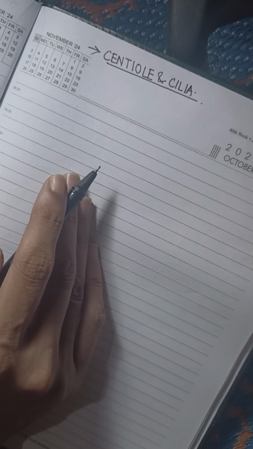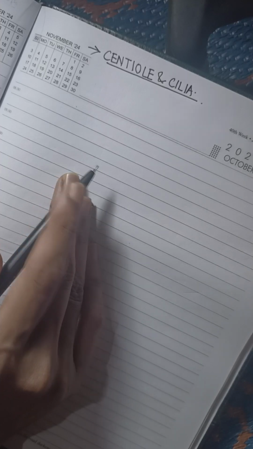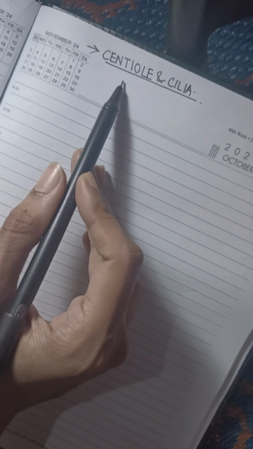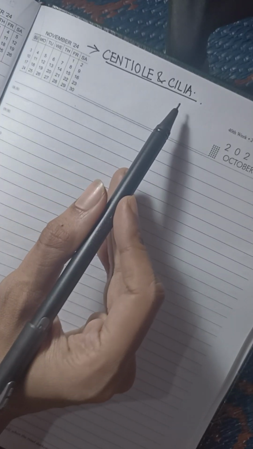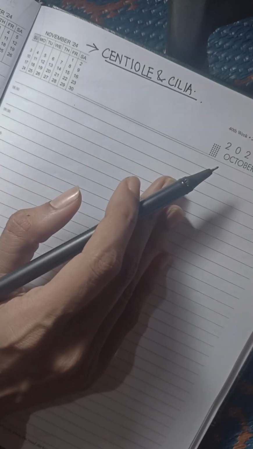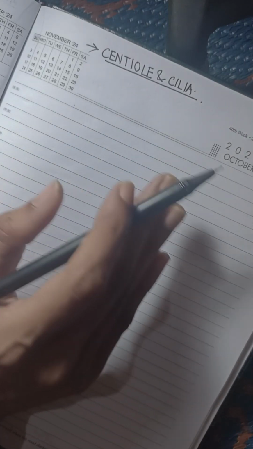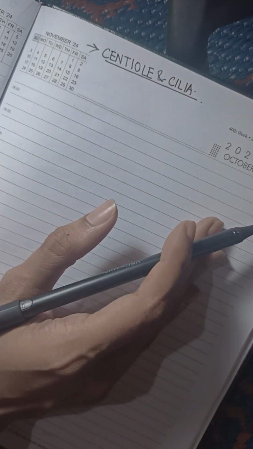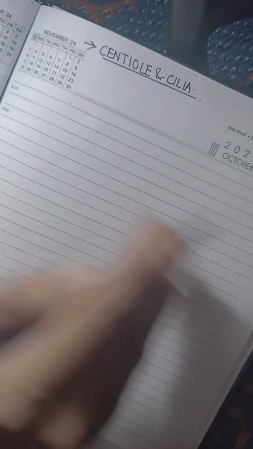Okay, so you are studying cell biology and you have come across centrioles and cilia. They sound so similar, right? They even look alike under a microscope. But here is the kicker. They are nothing alike in function. If you are confused, you are not alone.